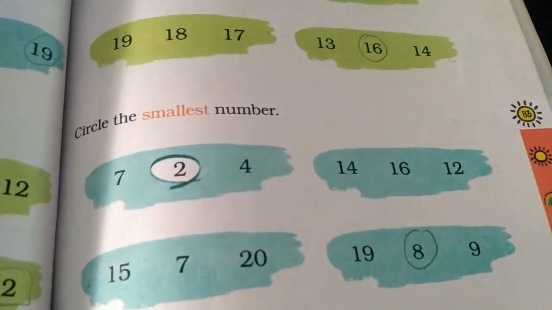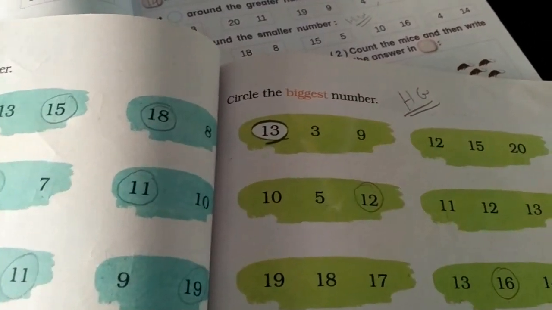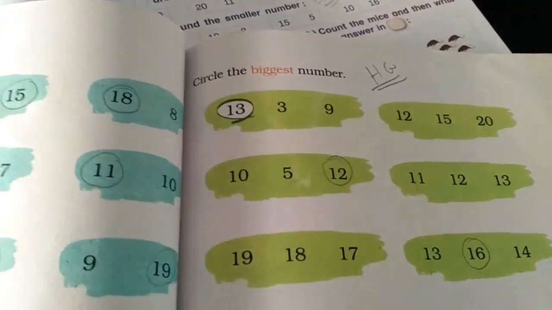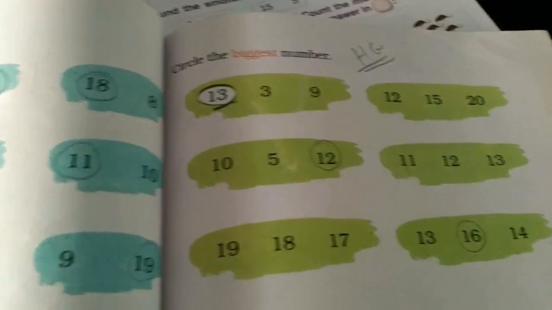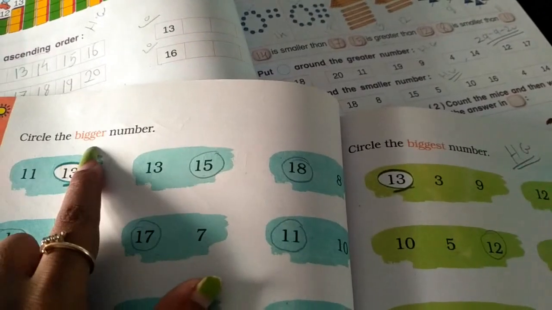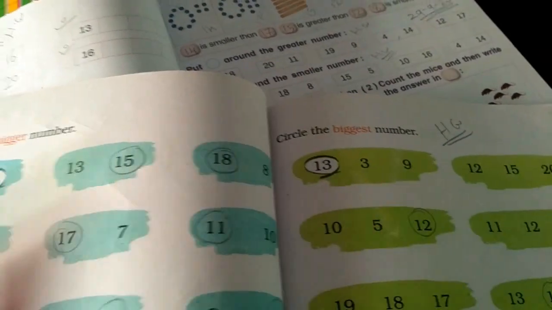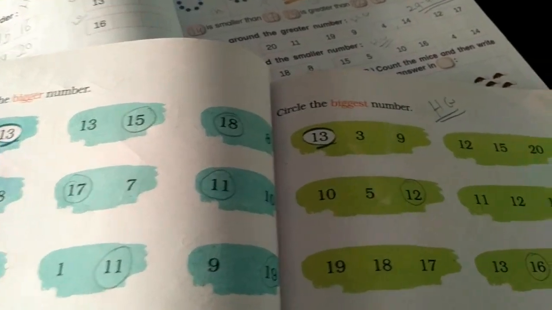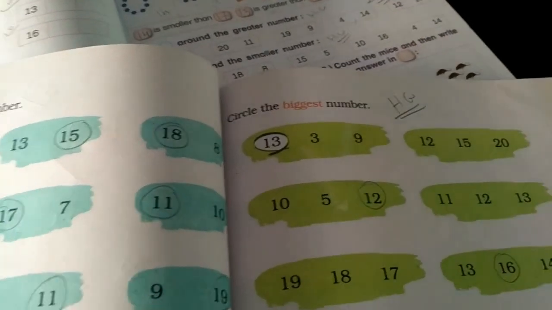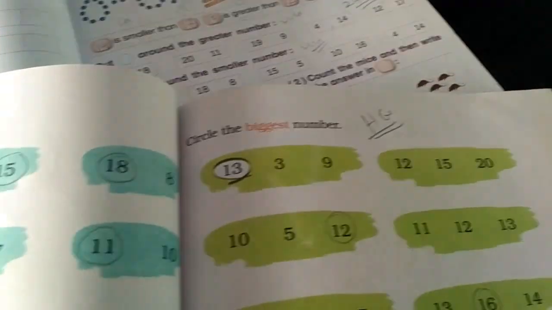Next, on the next page, page number 83, you will find the next activity. सर्कल द बिगेस्ट नंबर. सबसे बड़े नंबर को हमने सर्कल करना है. Here we have already learned the concept of the bigger and the biggest, smaller and the smallest in chapter number 1. So that concept we are going to apply for the numbers as well. So let's begin with this.